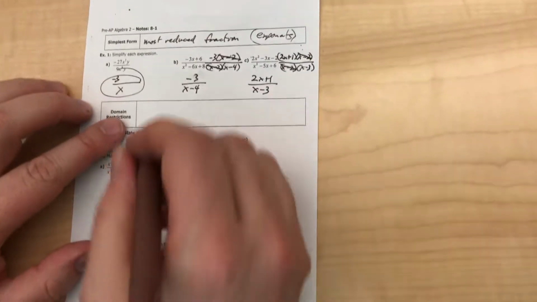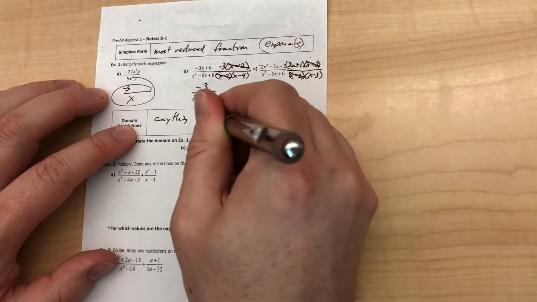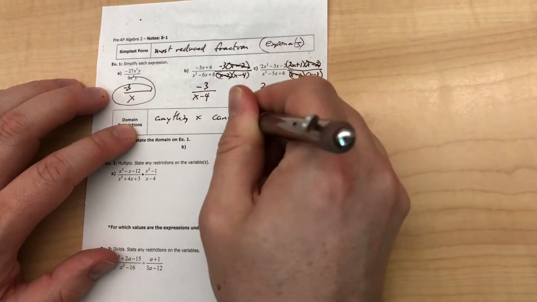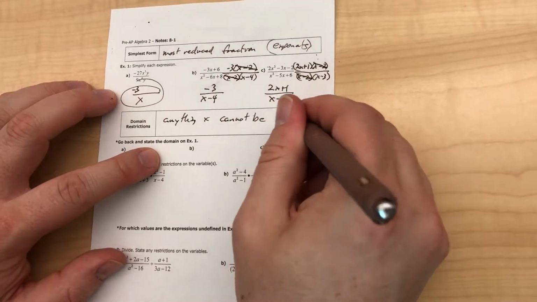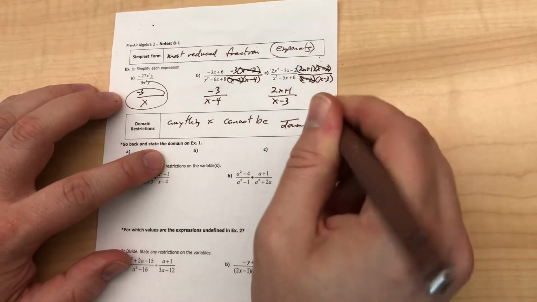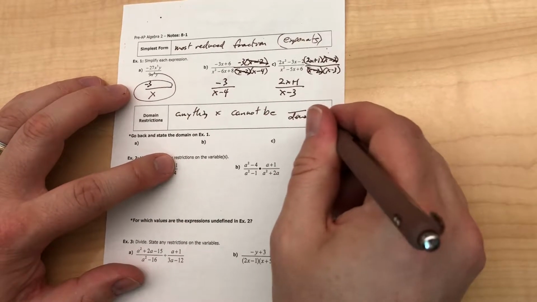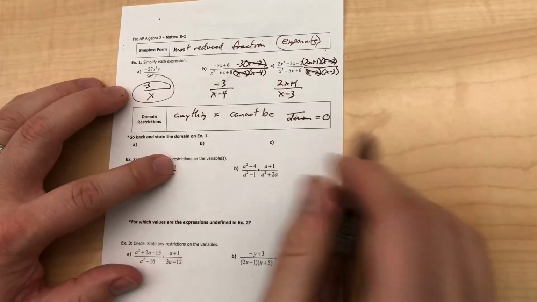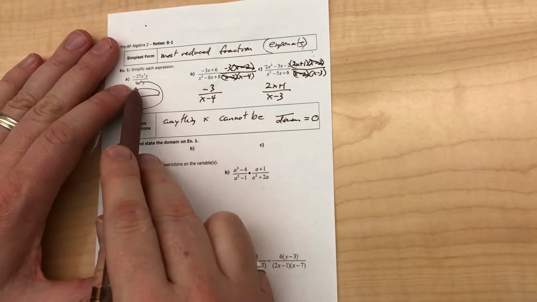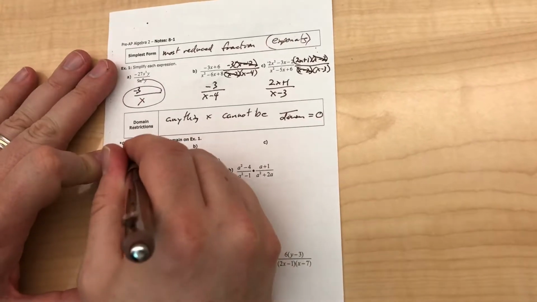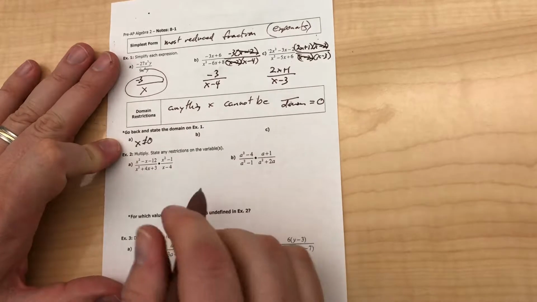When we talk about domain restrictions, it's anything x cannot be. Now this is determined by the bottom of the fraction, the denominator, and it's any time that denominator would end up being 0. If the denominator equals 0, that's a limitation to our domain. So if we go back and look at our domain restrictions, it's tough to say on number 1 because of the y, but anytime x equals 0, we can't do that. So x cannot be 0.